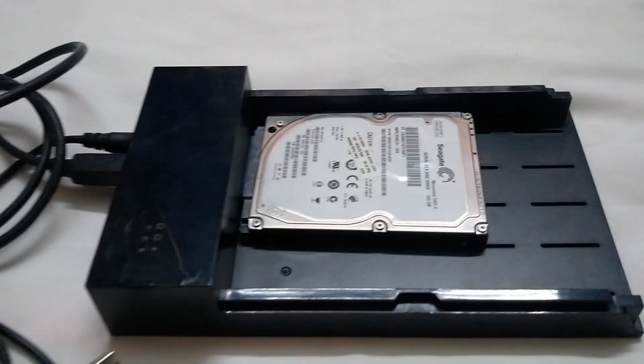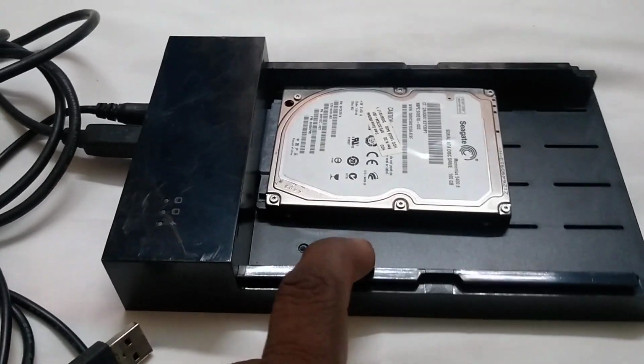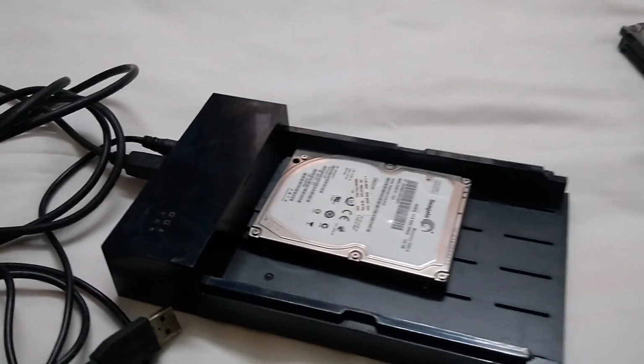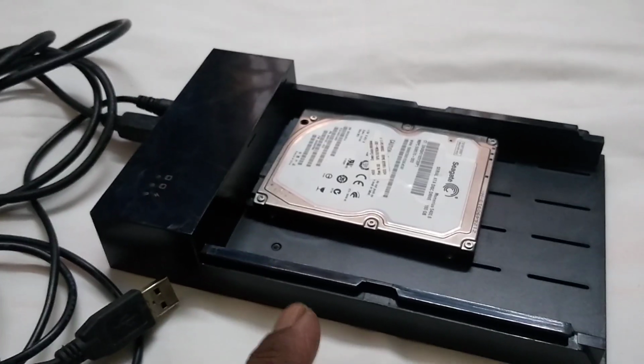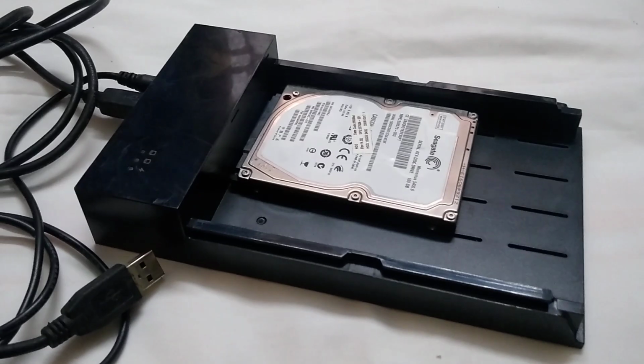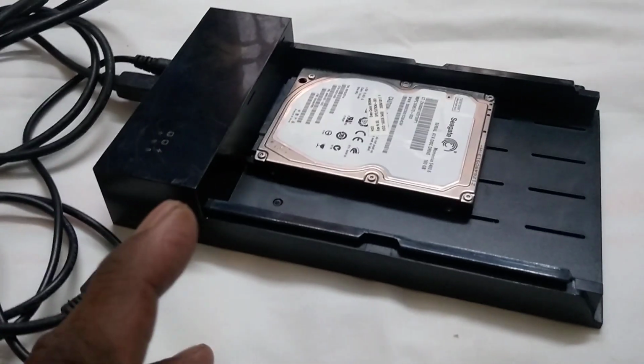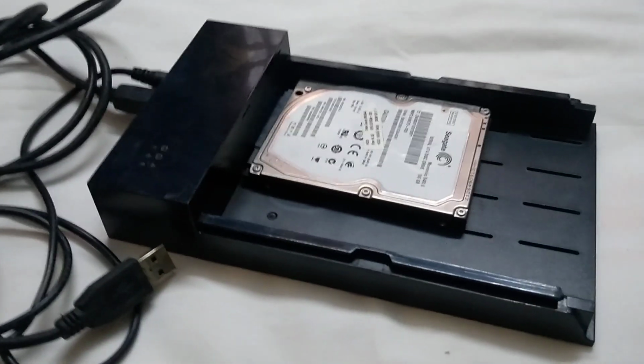So this is how it is, a 2-in-1, where you can recover data from your crashed laptop or desktop by removing that hard disk. But do remember, remove your hard disk with the help of a technician. If you are aware of the technical aspects, you can remove it.